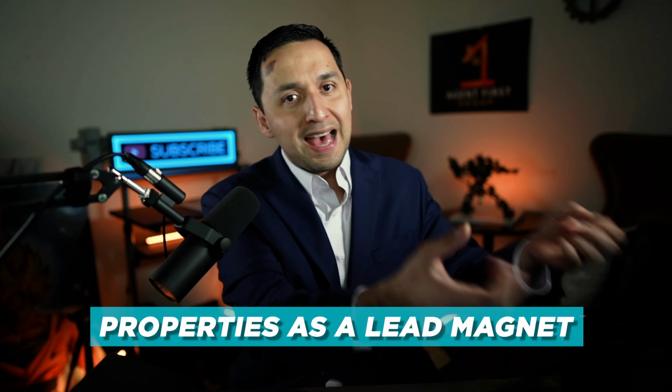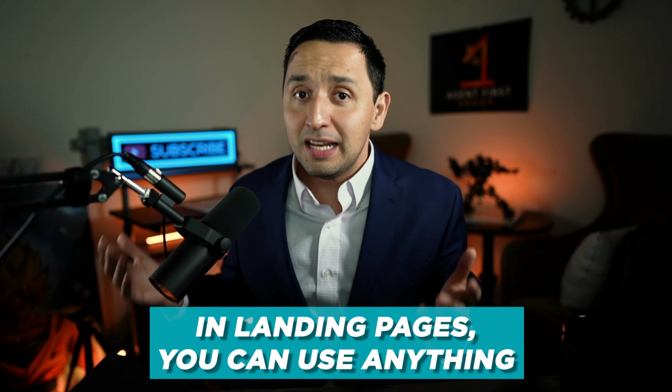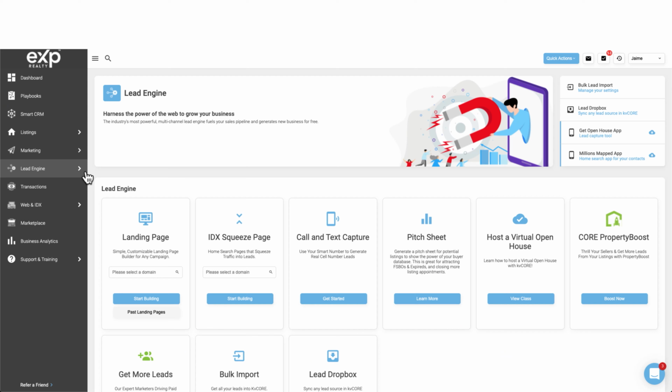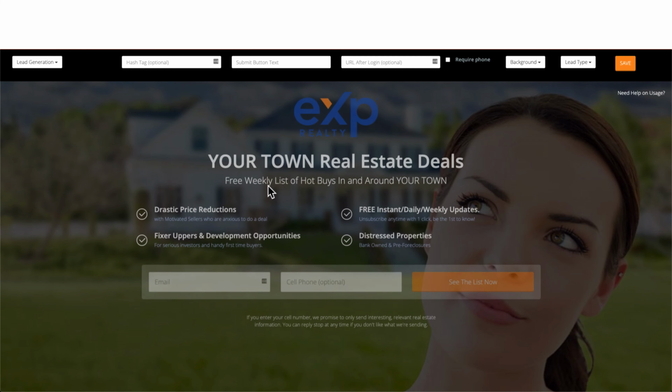Now another way to generate leads using kvCORE is through landing pages, which works very much the same way as squeeze pages. The key difference is that with squeeze pages, you're using properties as bait, as a lead magnet, as a way to attract, but with landing pages, you can use anything. Now to deploy this strategy is very simple. You just go to Lead Engine and build a landing page.